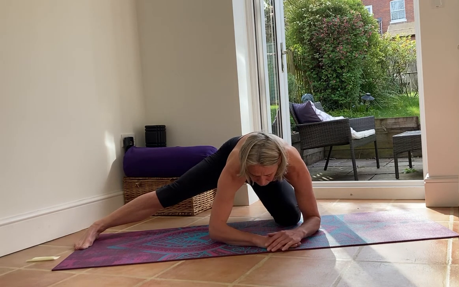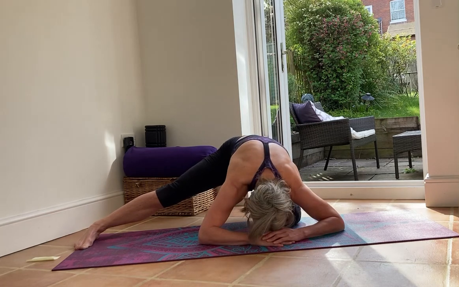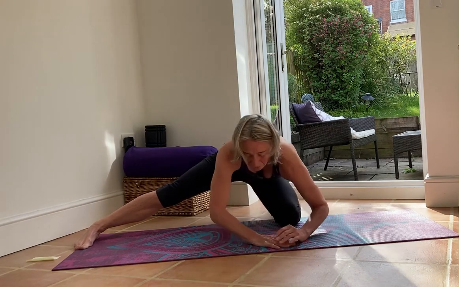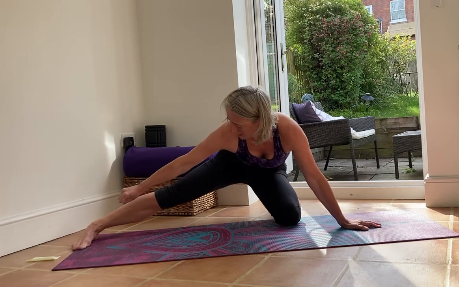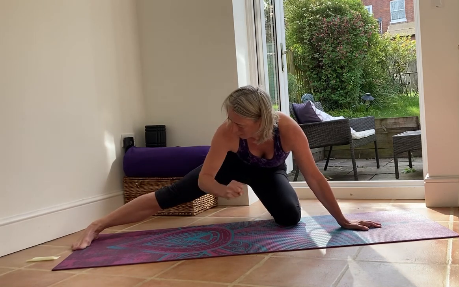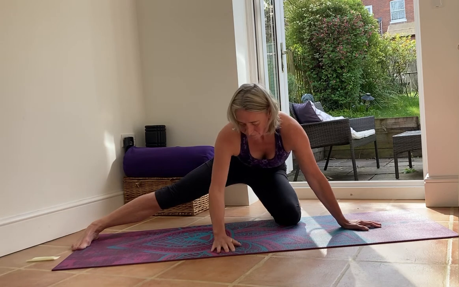And again, down onto your forearms, maybe all the way down onto the mat, but don't worry if you're all the way up here. Pushing down and extending out through that leg, and you'll feel it through the groin and through the adductor.